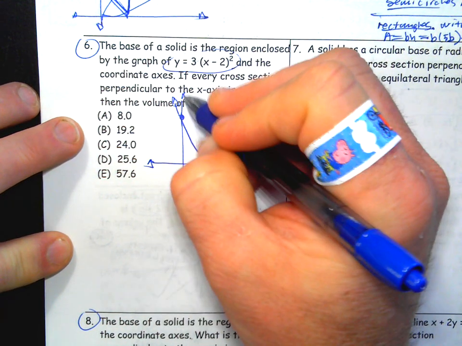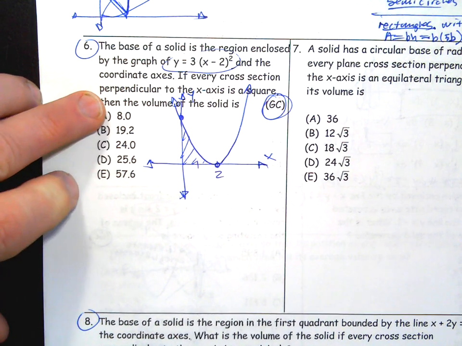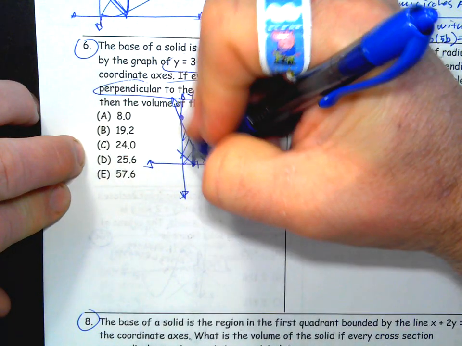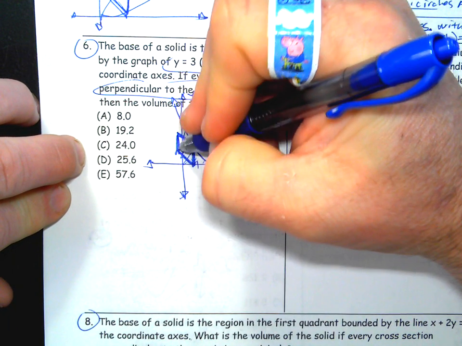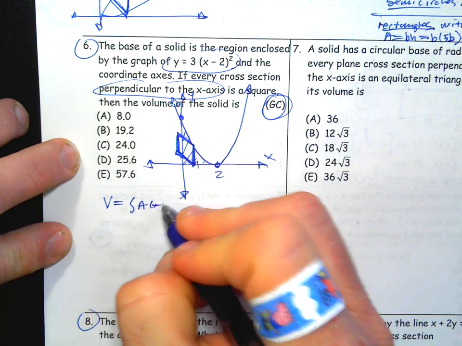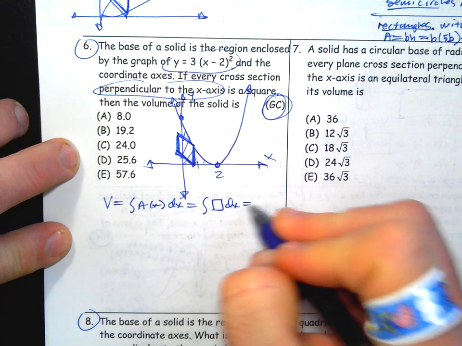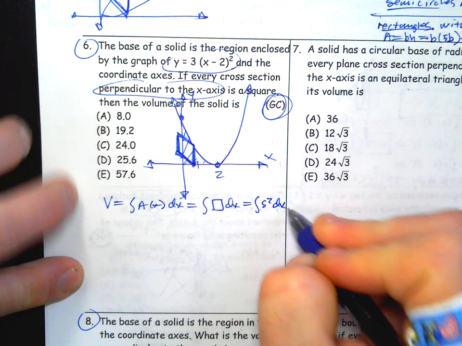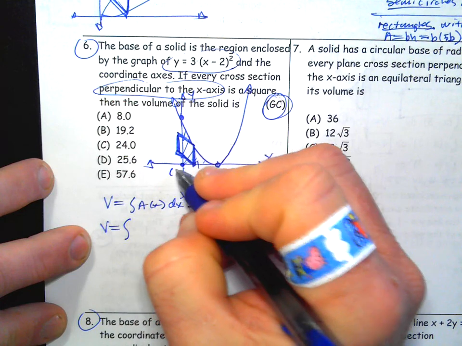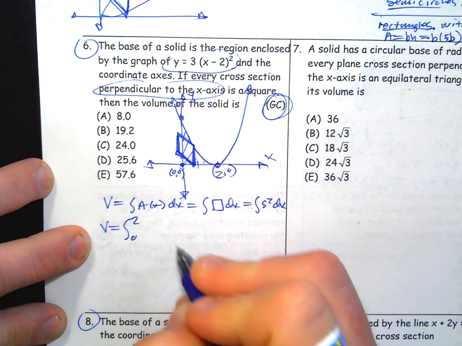Pictures are very valuable on these. That's your base region. It says every cross section is perpendicular to the x-axis, so these have to be vertical, and they are squares. So draw one slice. So your volume formula needs to be area in terms of x, which is a square, which is side squared. So the volume is now, this is 0, 0. This is 2, 0. So we're going to go 0 to 2.